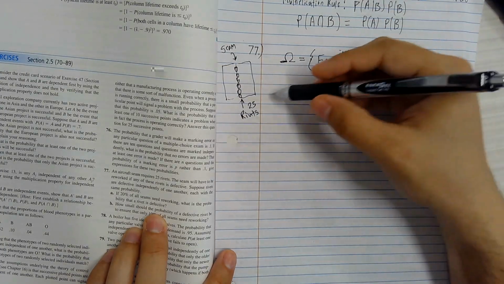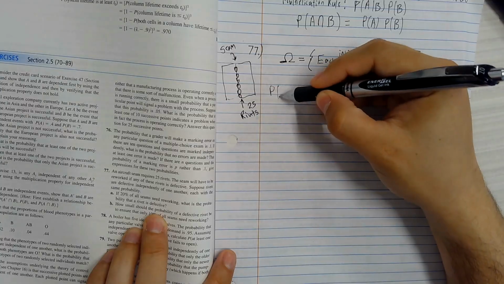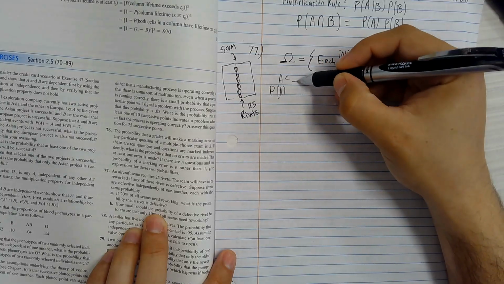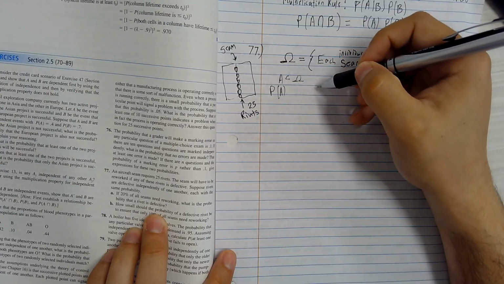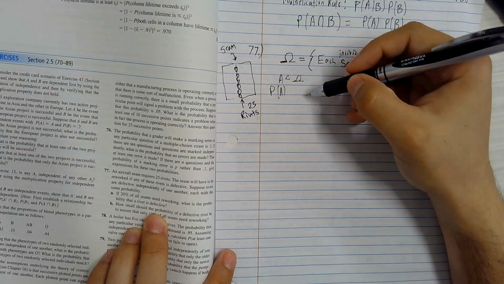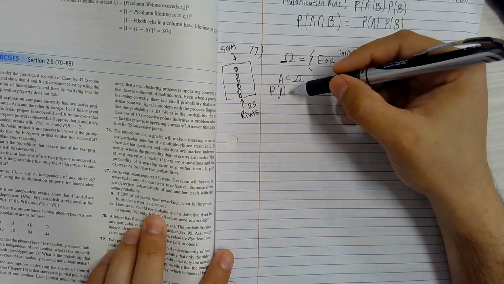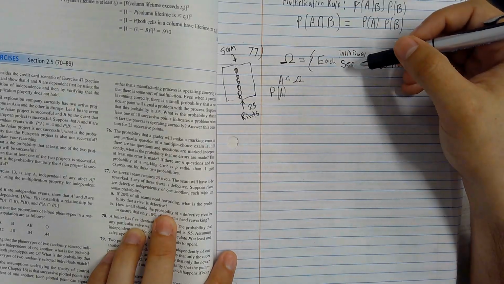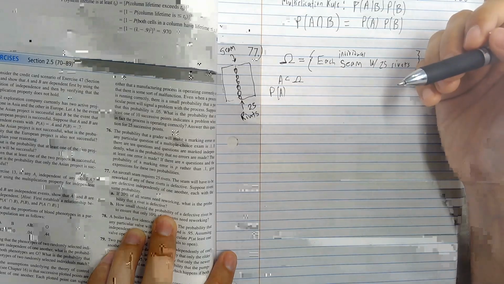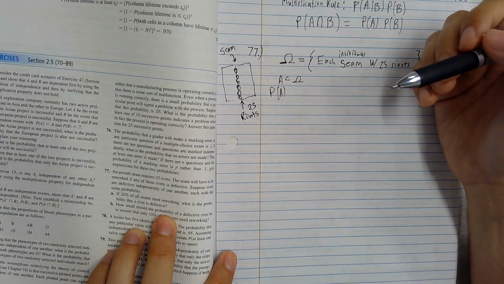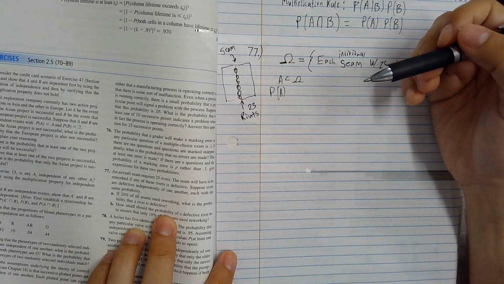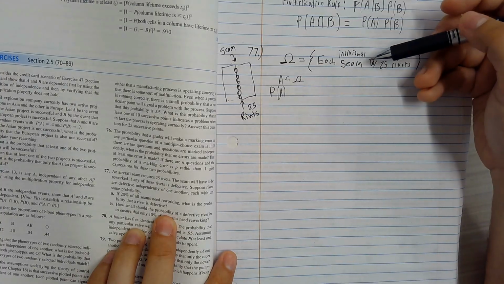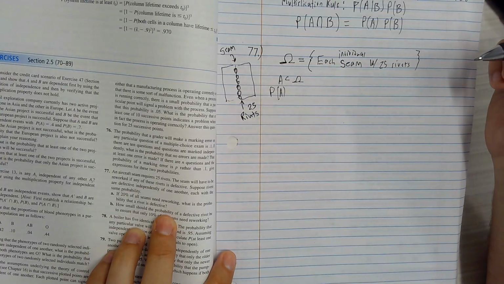So it's asking for the probability of an event, and this event must be a subset of omega. But the probability that an individual rivet is defective wouldn't be represented by a subset of the seams.